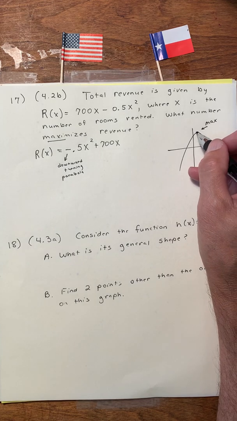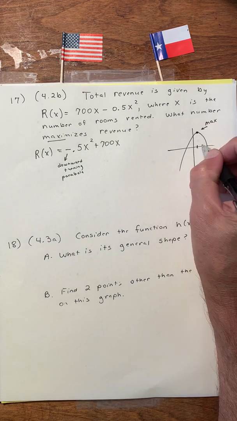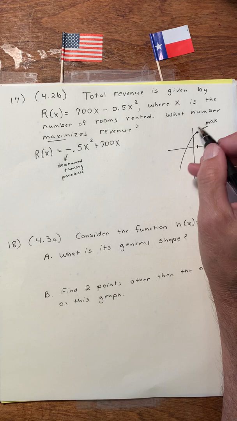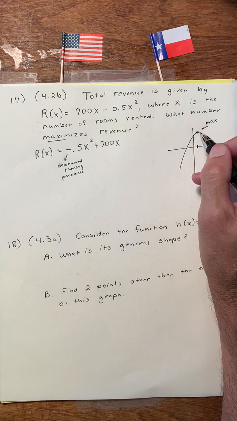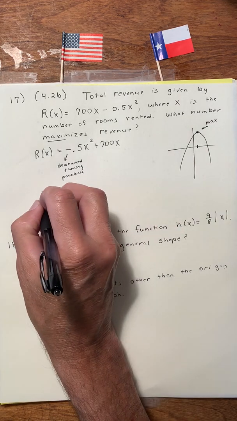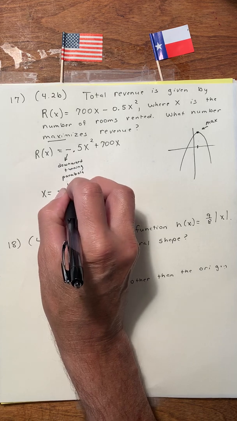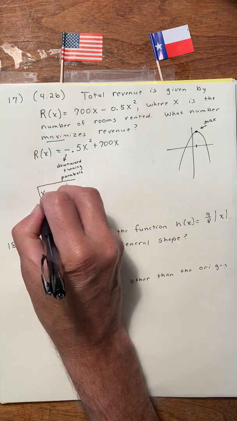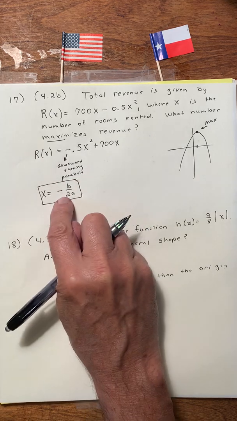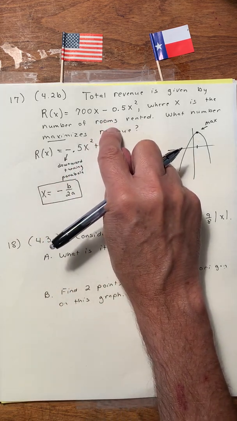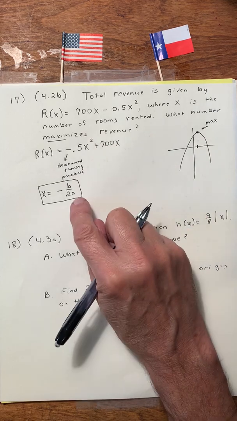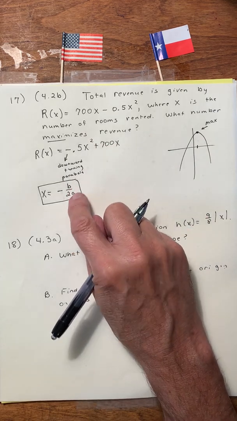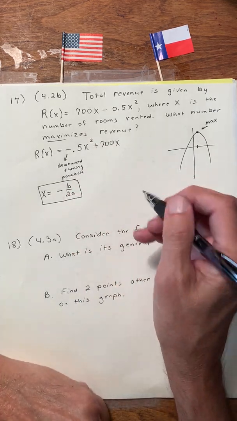And I can find the x value for that maximum point with a very simple little trick. Do you remember what it is? It's negative b over 2a. This is going to be the silver bullet for solving a problem like this, which means I have to figure out what a and b are.